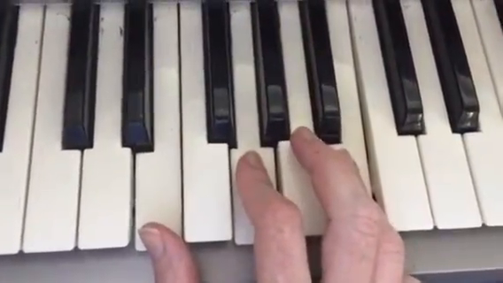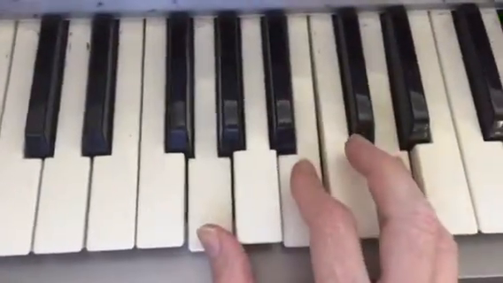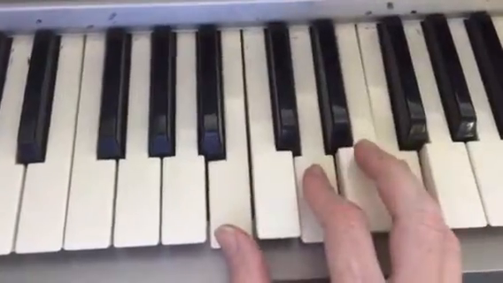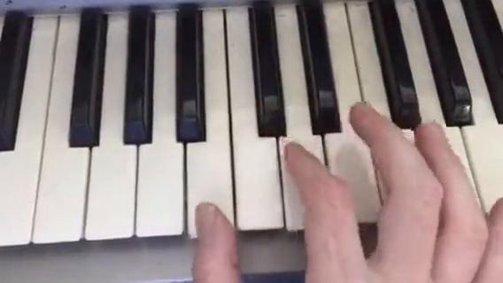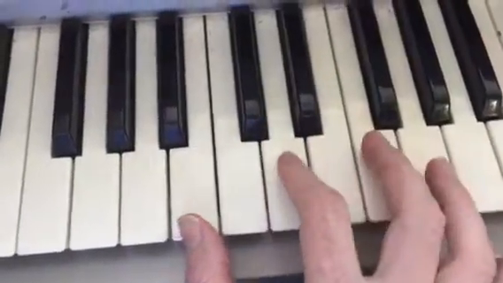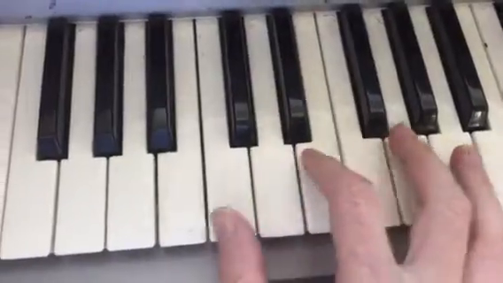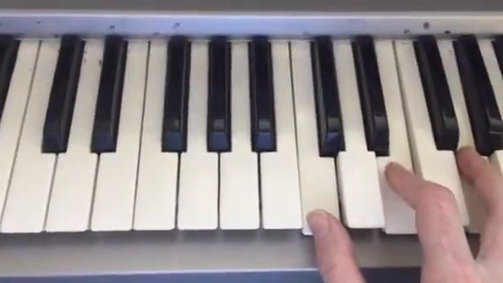The third chord is E minor. The fourth chord is F major, G major, A minor, B diminished. Remember our diminished structure is 1, 2, 3, and then 1, 2, 3 on top of it. So 3 and 3, and then we're back to the start, our one chord, C major.